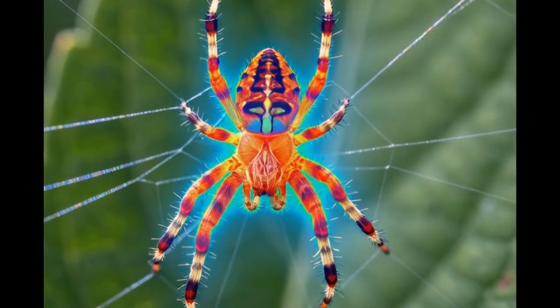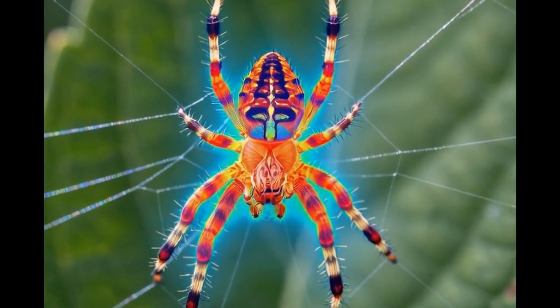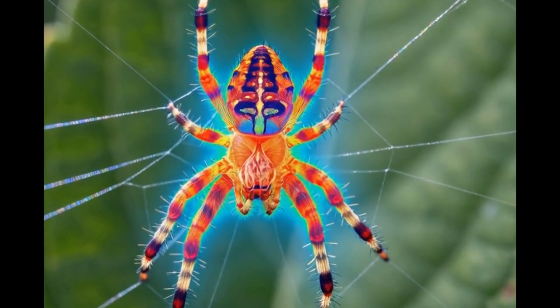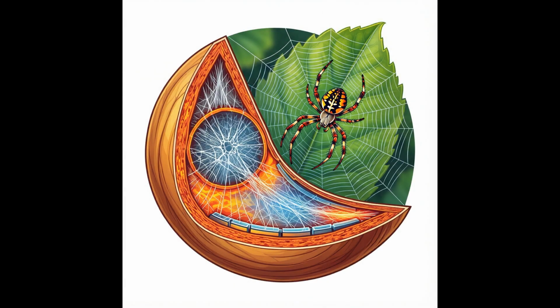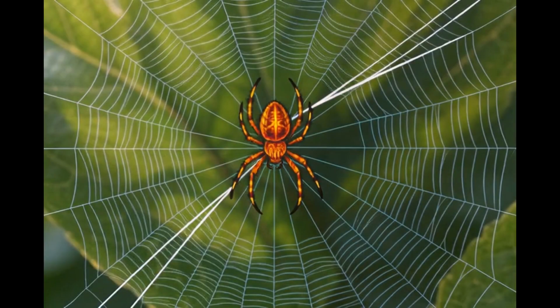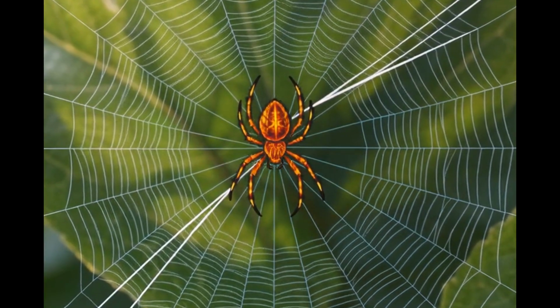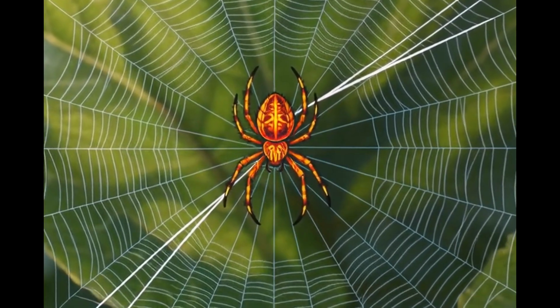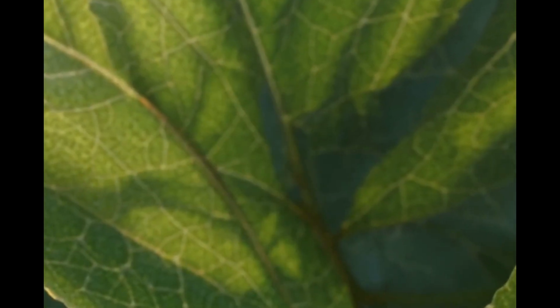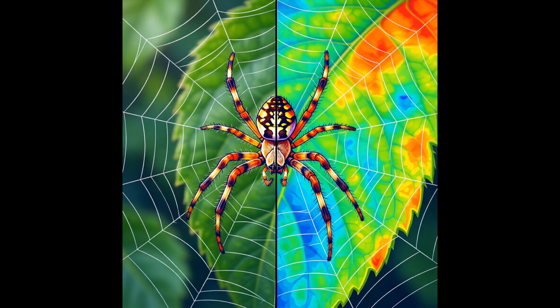Consider the contrast between a leaf-mimicking orb weaver and a flagelliform dragline. The former utilizes refractive index gradients to reduce visual detection against foliage. In this composite visualization, heat maps indicate visibility levels, where high-contrast silk fibers stand out sharply against low-contrast backgrounds. This suggests that optical properties are not merely byproducts of material constraints, but may represent selected traits for survival advantages in specific microhabitats.